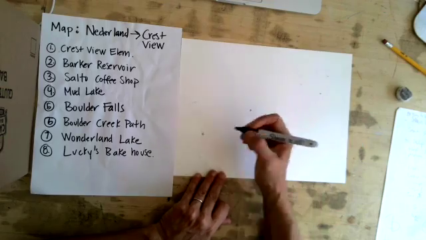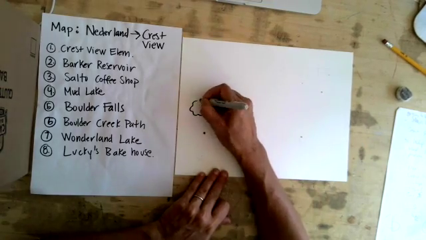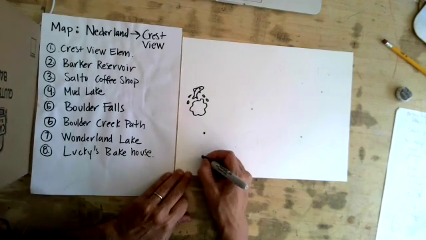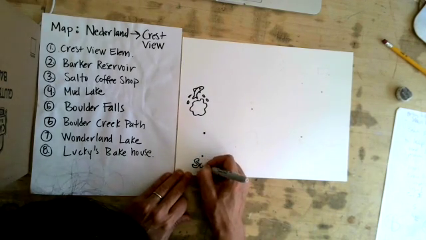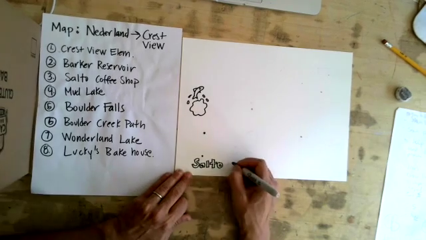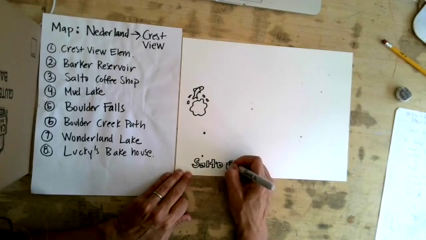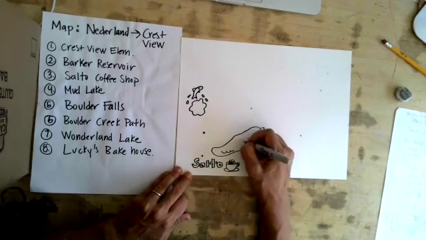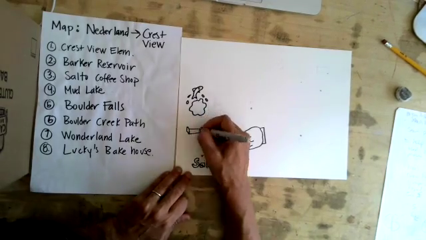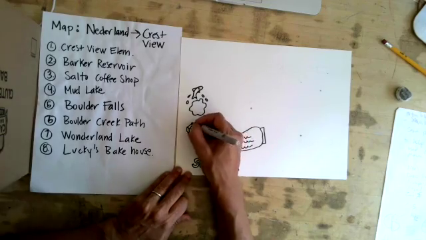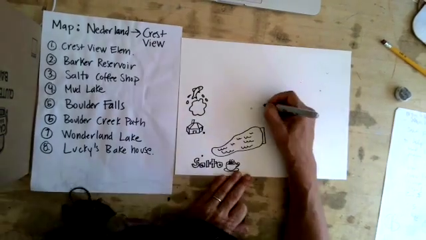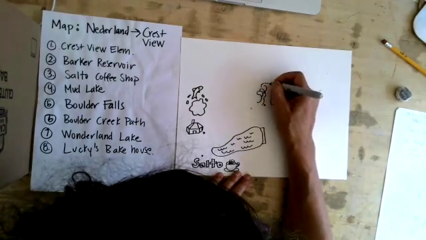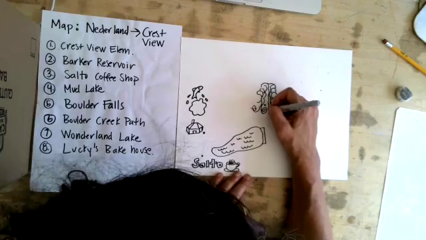All right, next I'm going to be drawing the different features of my map. Being a cartographer, I'm going to add the details. So I've added Mud Lake, maybe a fish jumping out of Mud Lake. I have Salto Coffee Shop with a little coffee icon. I like to get coffee sometimes if I have time. And Barker Reservoir. I love driving by Barker Reservoir and seeing the water and the waves splash on my way to Netherland Elementary. I've included my house and Boulder Falls.